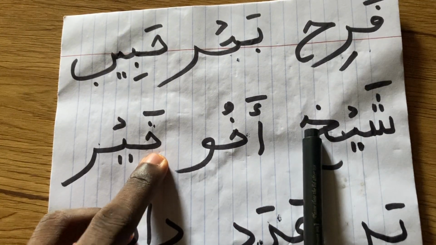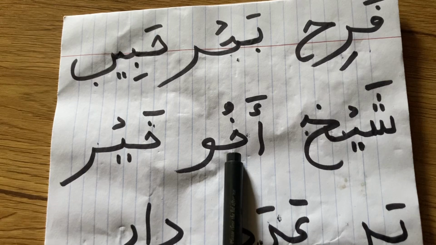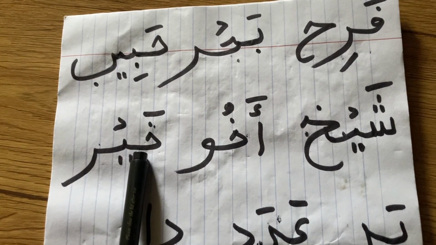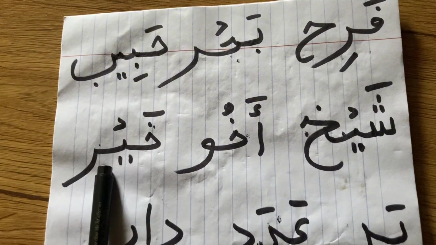This you can only find at the end of the word, and this at the center of the word, and this at the beginning of the word. Shaykh, akhu, khair.